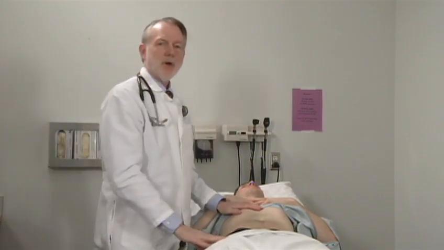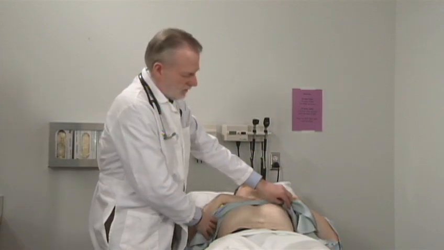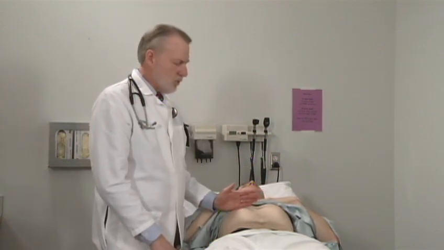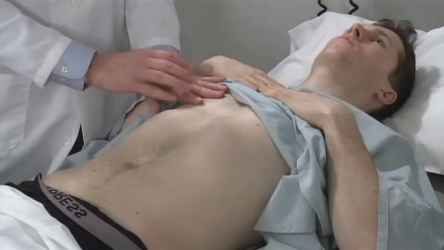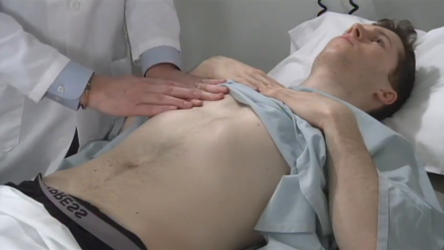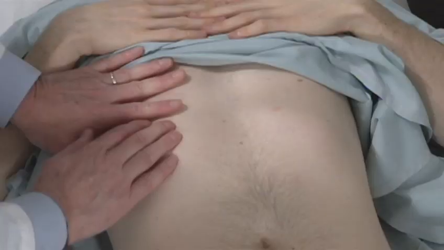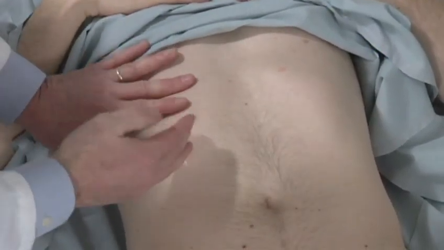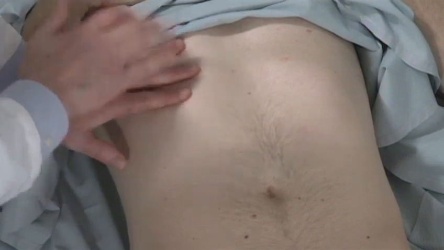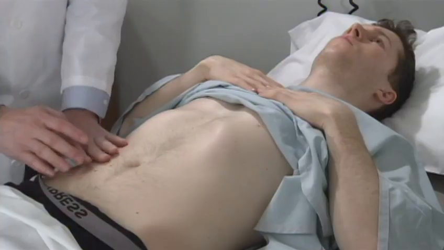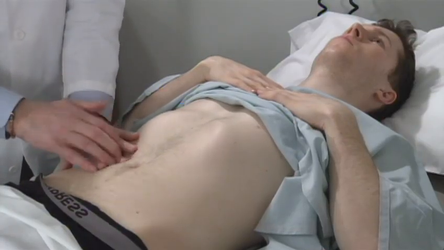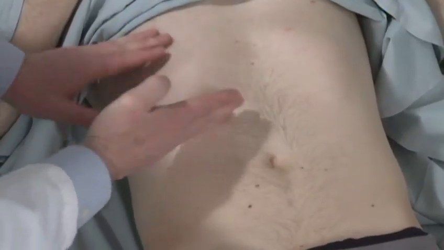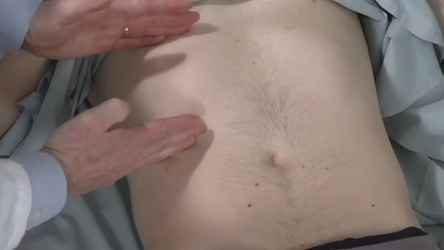Next, we're going to percuss. And we use definitive percussion to try and outline the borders of the liver. The superior border of the liver can be estimated where the percussion note moves from the resonance of the chest to a dull note, indicating that the liver is sitting underneath that part of the abdomen. We can also try to percuss the lower border of the liver, and again a transition in his case right about at the costal margin.